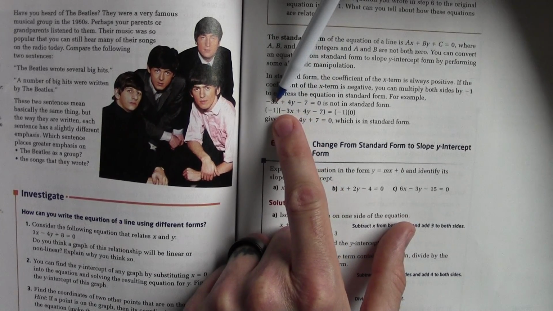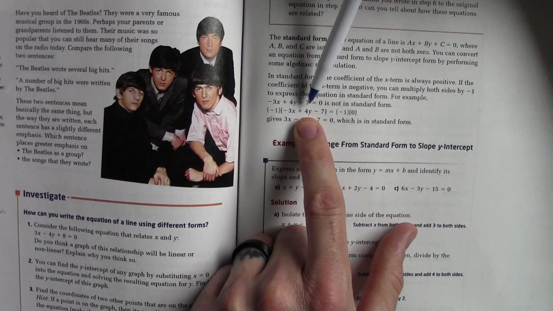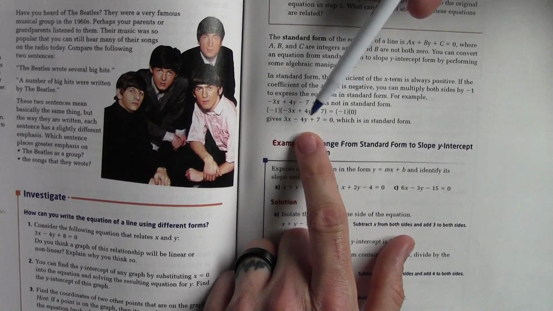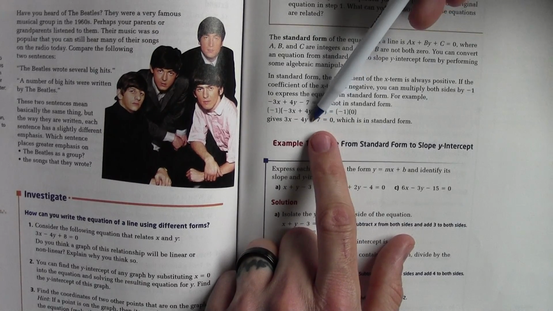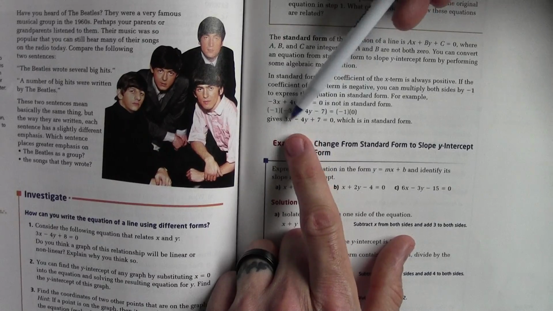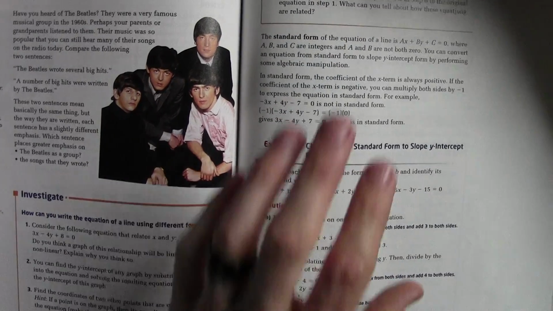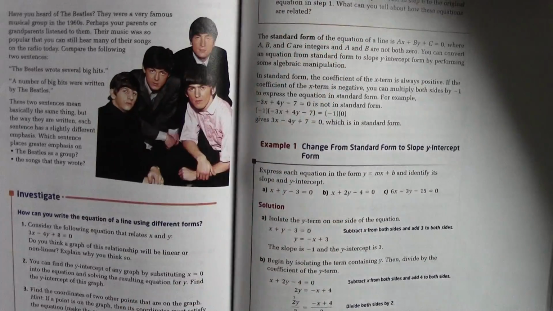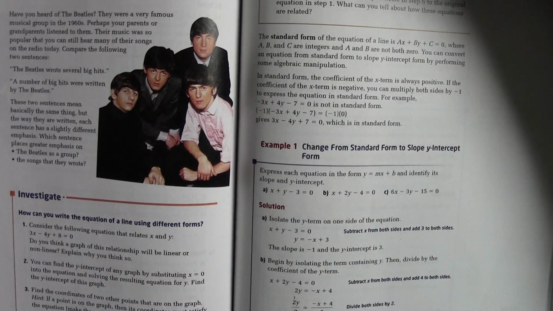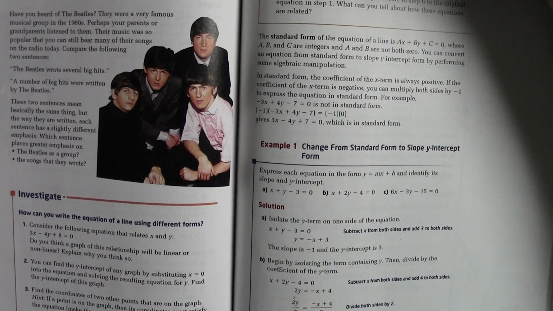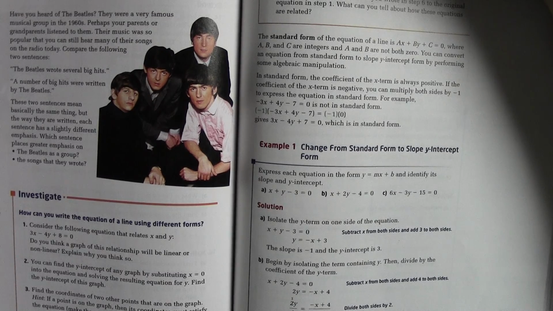So see how this is negative 3x plus 4y minus 7 becomes positive 3x minus 4y plus 7. Do you see how all the signs changed? So the only point there is that if you have something in standard form where the a value is negative, you have to multiply everything by -1 to change that value, okay? That's all they're saying.